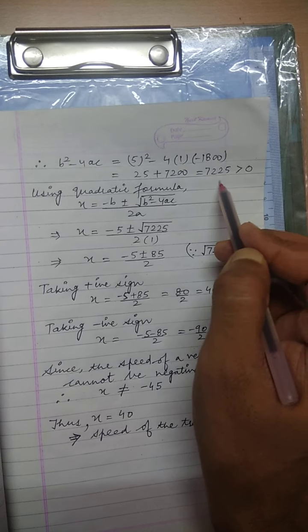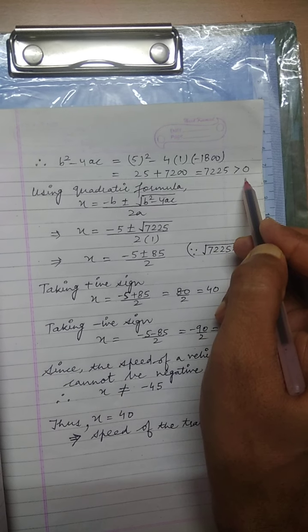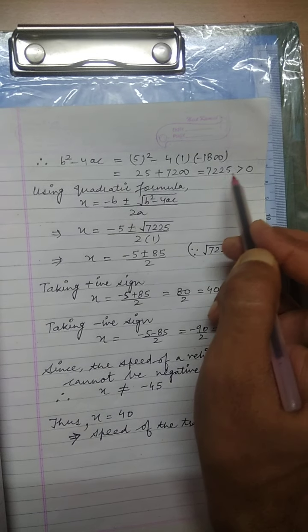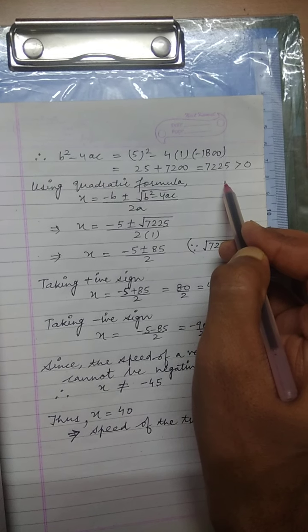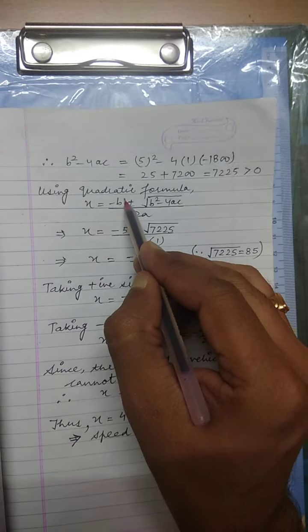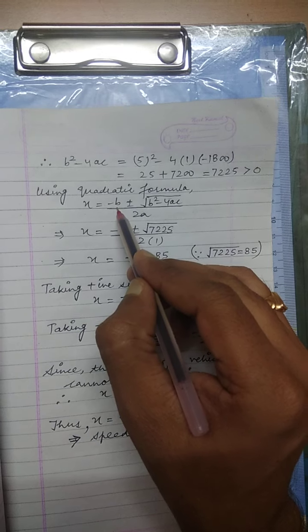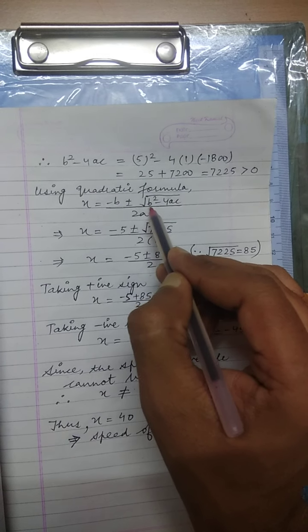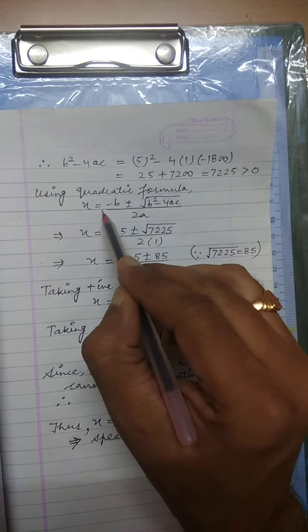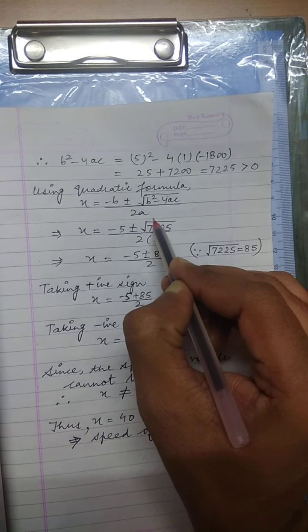Whenever the discriminant value is greater than 0, the roots are real and the roots are distinct also. So using the quadratic formula, which is x is equal to minus b plus minus under root of b square minus 4ac whole upon 2a.